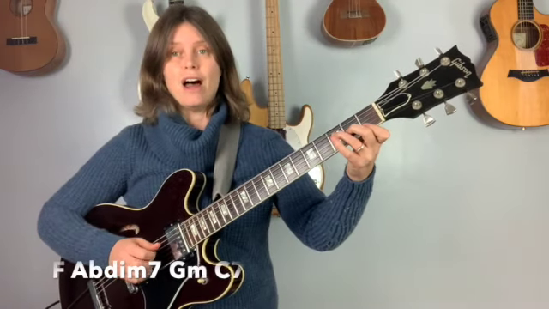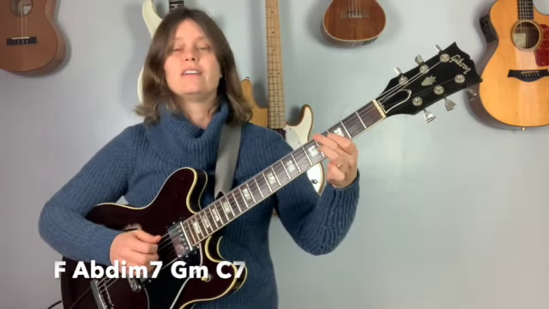So really this is thinking about it as a half step higher than your target 1 chord. So if my target is D minor, then I want to think a half step higher than that. So the first approach, we thought a half step lower than D minor, which was C sharp. Now we're thinking a half step higher, to E flat. So if we try that in the key of F, we'd have your F to an A flat diminished to a G minor to a C7 back to F.